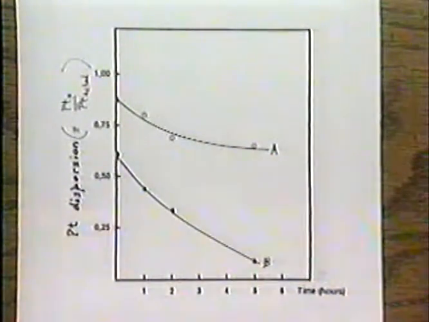In other words, it's a measure of particle size, if you like. The principal thing that it shows you is that the rate of platinum sintering depends upon the surface area of the support over which the platinum particles are dispersed.